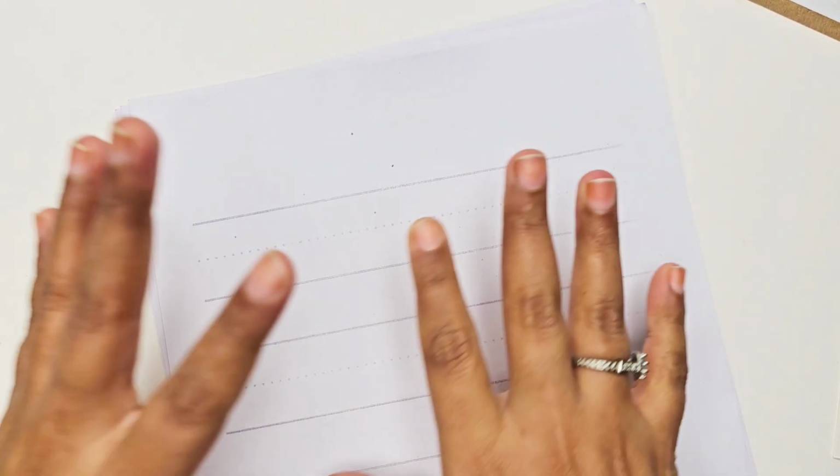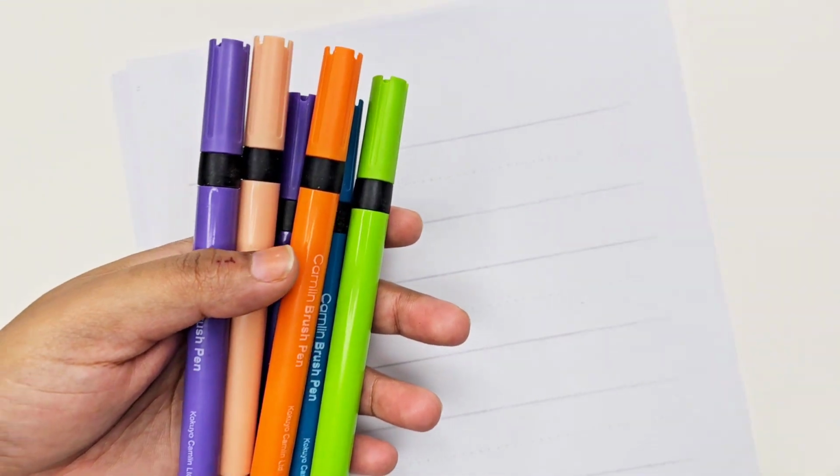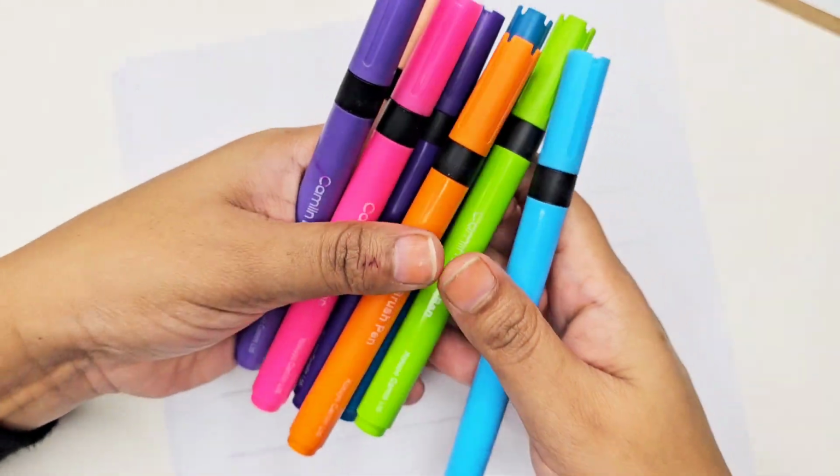So okay guys, let's have this lesson number 4. I'll be using colorful pens to demonstrate the things to you in a proper way, so that you can understand the break. When you break the letters, you understand how they break themselves into strokes, right? I have a few Camlin brush pens with me. So these are the pens that I have.